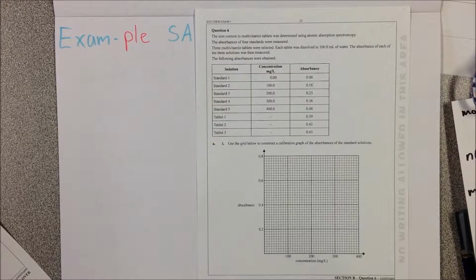Okay, this is question 6 from the 2012 exam, and is a pretty stock standard spectroscopy short answer question. So let's have a read and see what it's asking us.